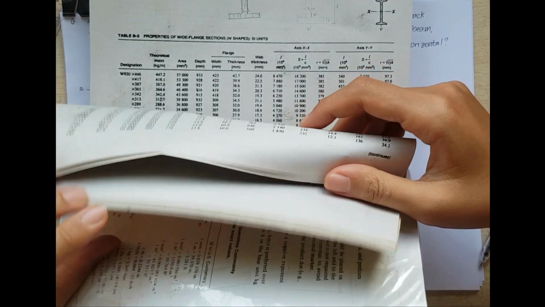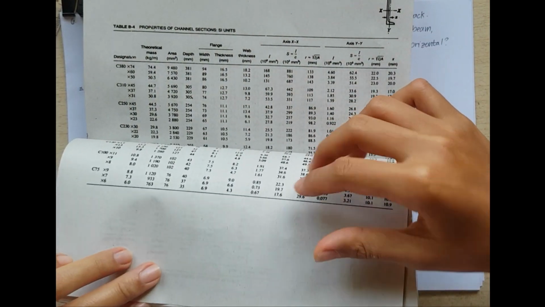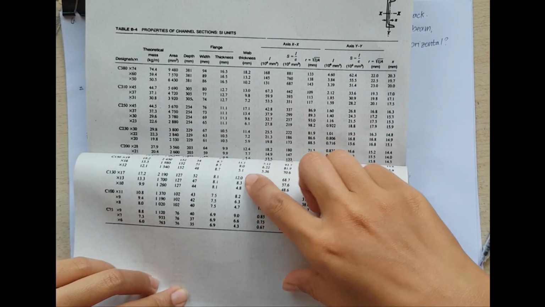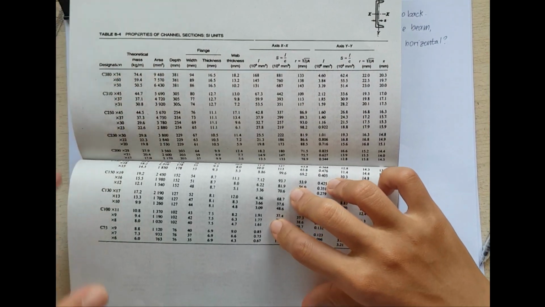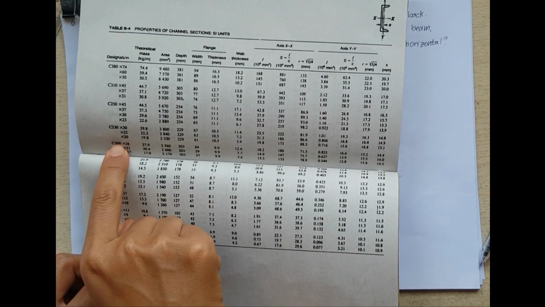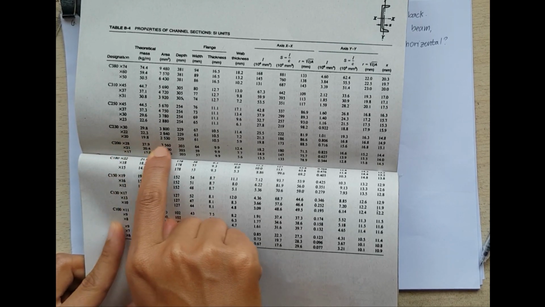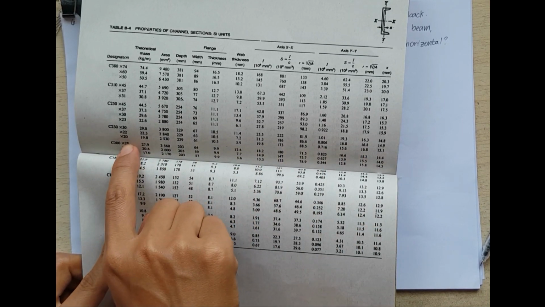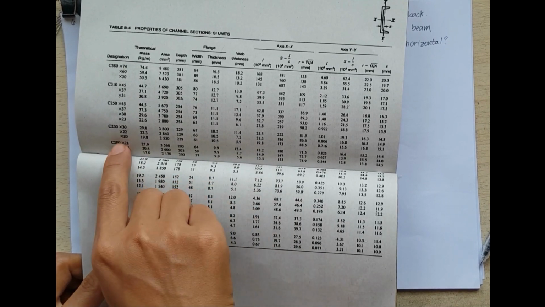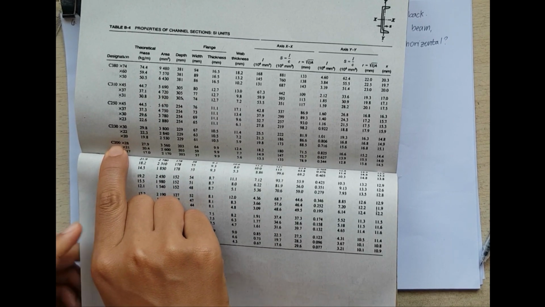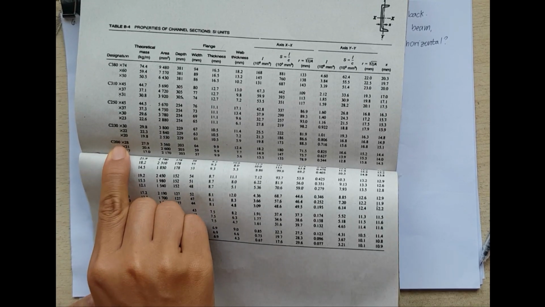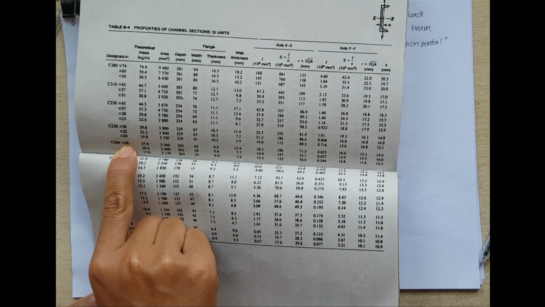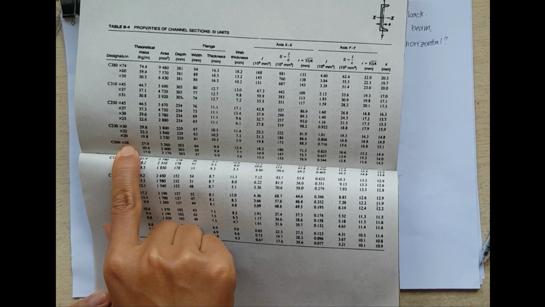So, another shape, we have also here the channel section. Yung gagamitin natin is C200 by 28. Makikita nyo dito yung properties of channel section. So, yung designation niya, yung first numerical, yun yung depth niya. So, it illustrates the depth. And then, yung sumusunod na numerical value, dinidescribe naman niya yung theoretical mass.